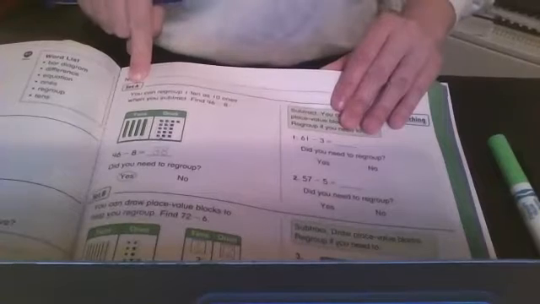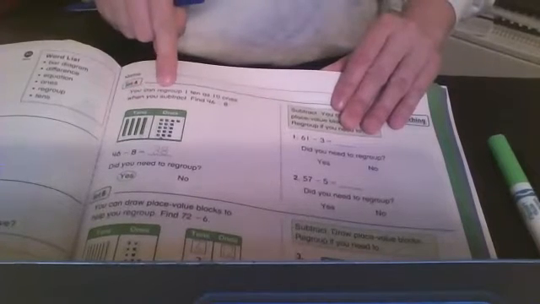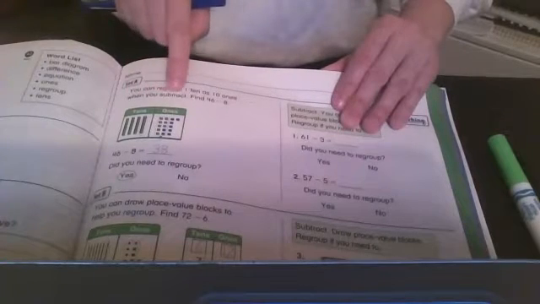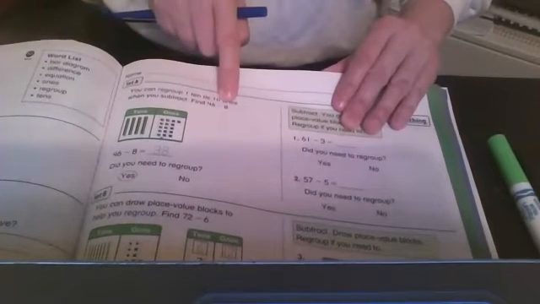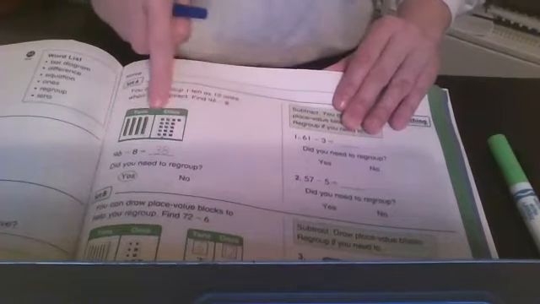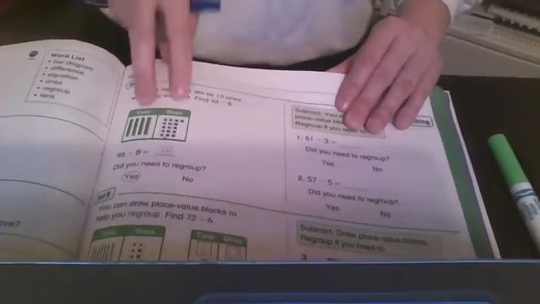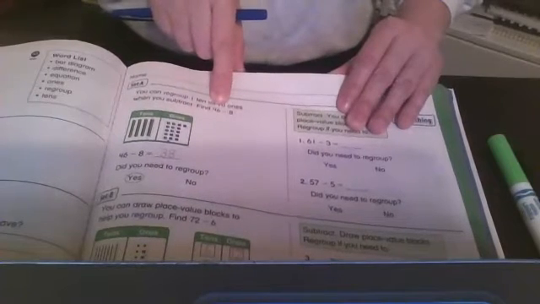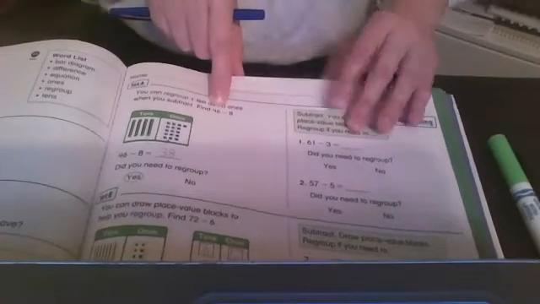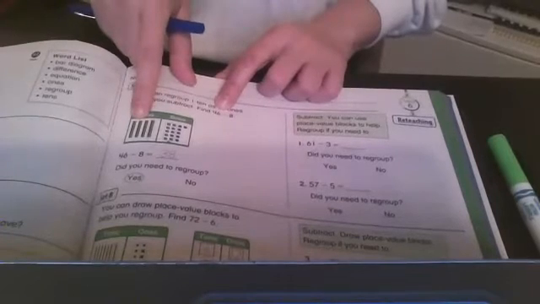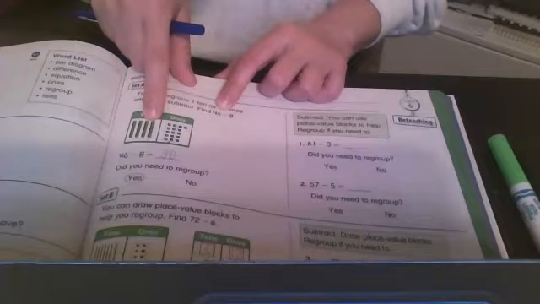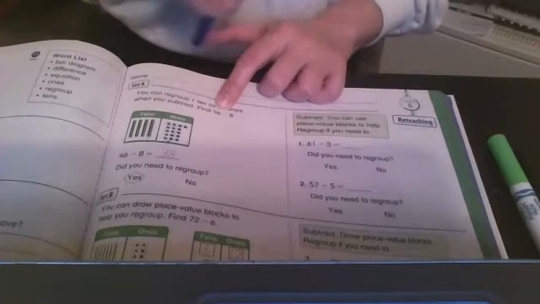And here we are in set A. The directions say you can regroup 1 ten as 10 ones. When you subtract, find 46 minus 8. So you can see they have our tens and ones chart set up here. The original problem is 46 minus 8. So they began by modeling 46, right? 4 tens and 6 ones.